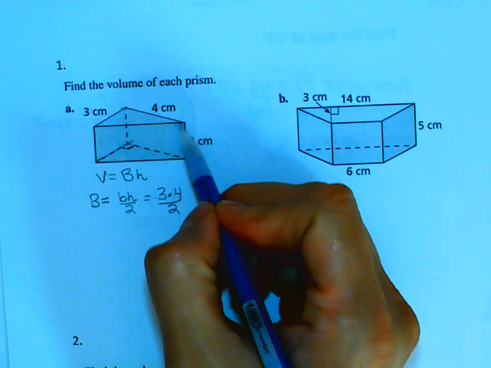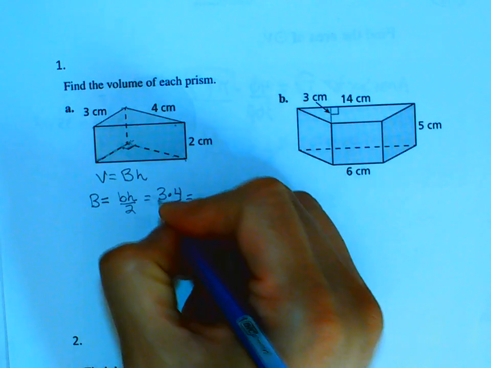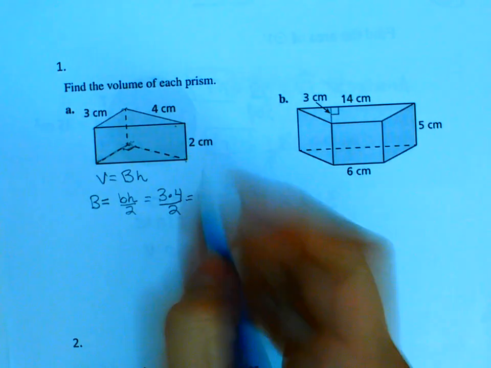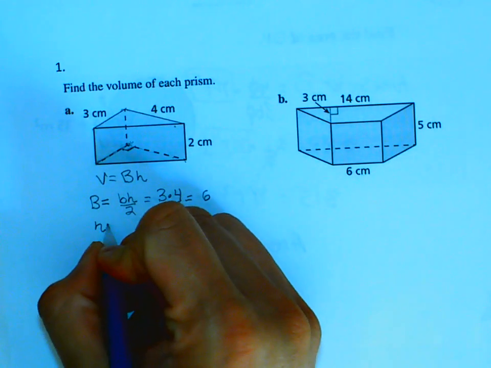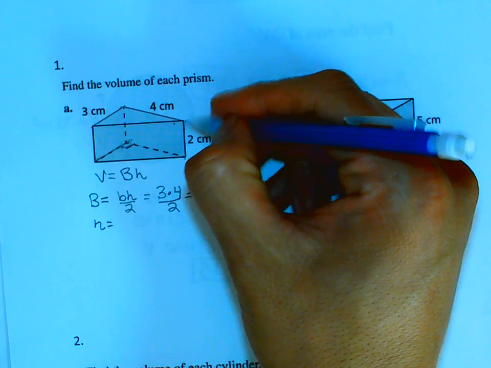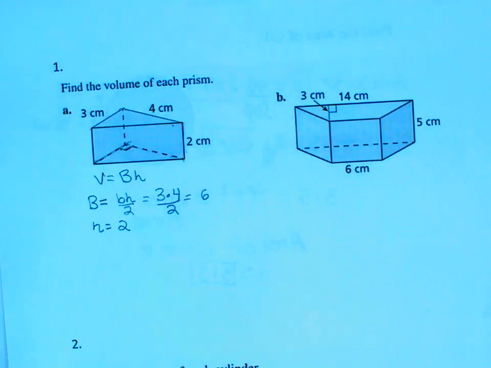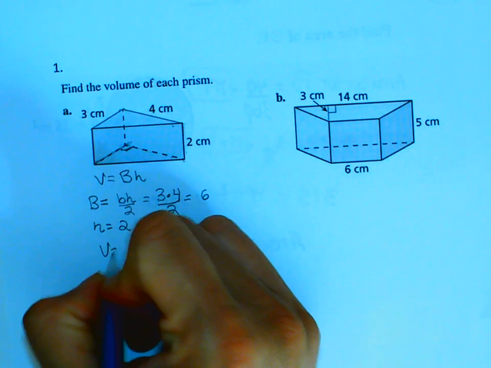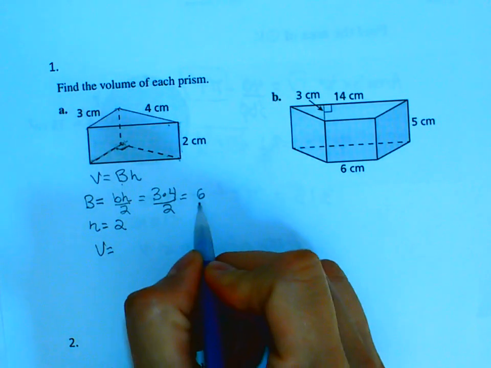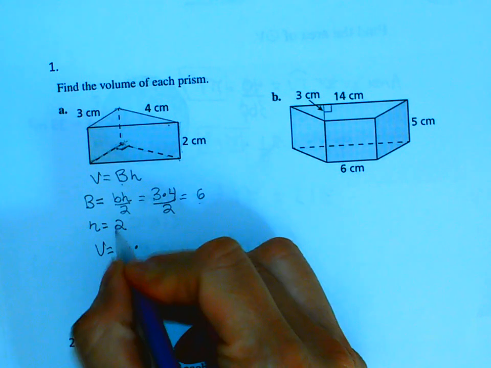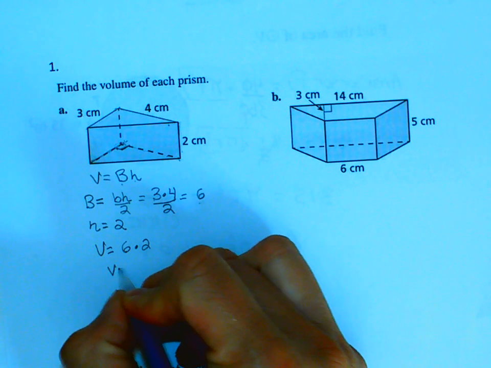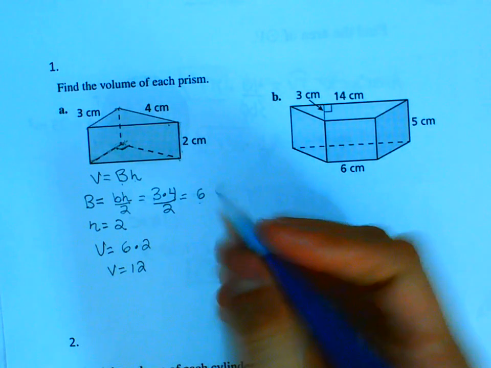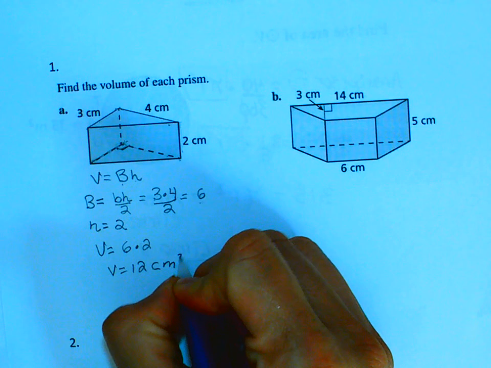So 3 multiplied by 4 divided by 2, that gives me that area. 3 times 4 is 12. 12 divided by 2 is equal to 6. Now, the height of the prism is given right here as 2 centimeters. So now that you have both pieces of information, you may calculate the volume. The area of the base, which happens to be 6, multiplied by the height of the prism, which happens to be 2. So the volume is 12, and I'm going to bring back the units, centimeters cubed.